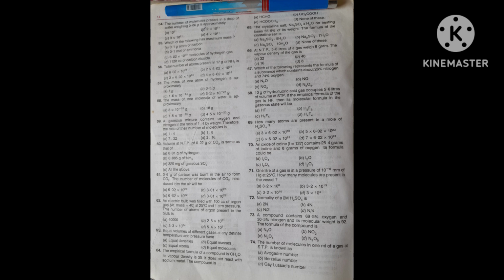Again I am repeating the question. At NTP, 5.6 liter of gas weighs 8 gram. The vapor density of the gas is, first option is 32, second option is 40, third option is 16, fourth option is 8. You think and answer. It is an easy question.